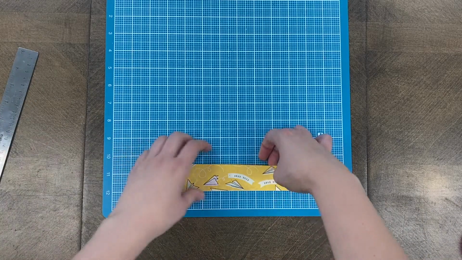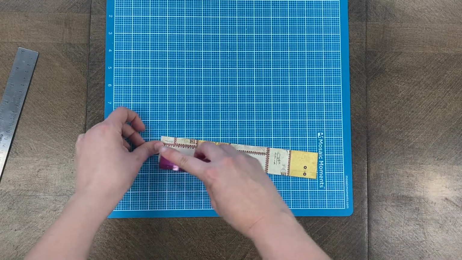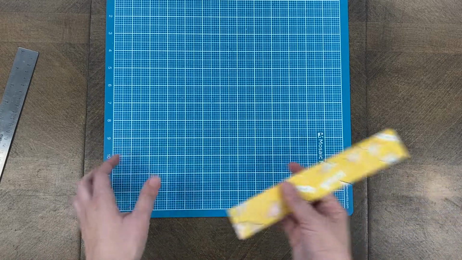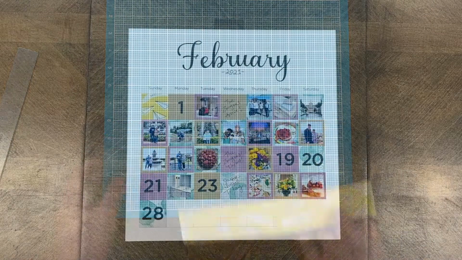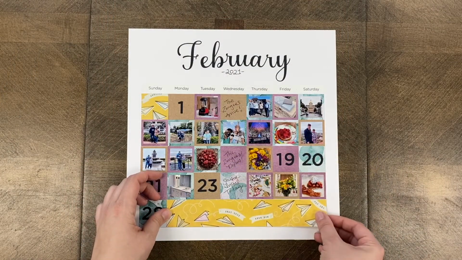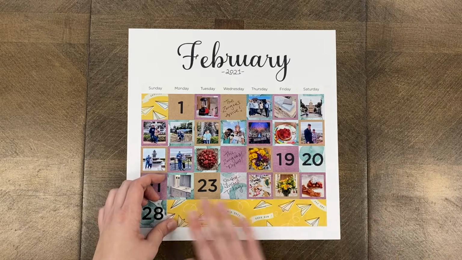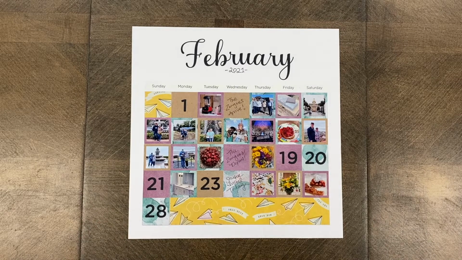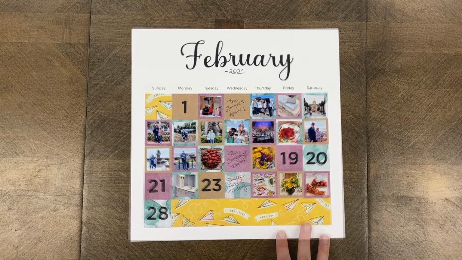And like I said, you can just get your ruler out and measure that space. As I said, it's not going to be very common that you'll need to do this. February just happens to be too short. Now it's measured correctly and I can place it right in that empty section. And that completes my calendar layout.